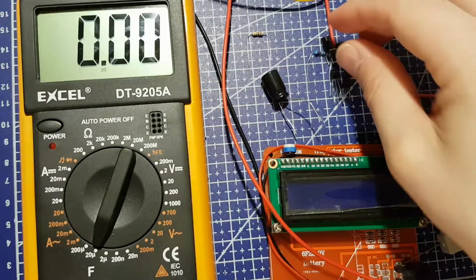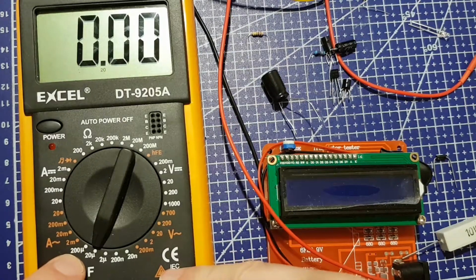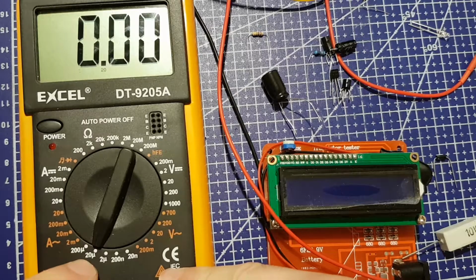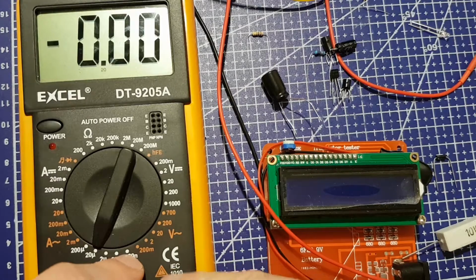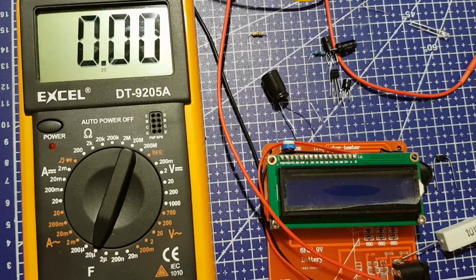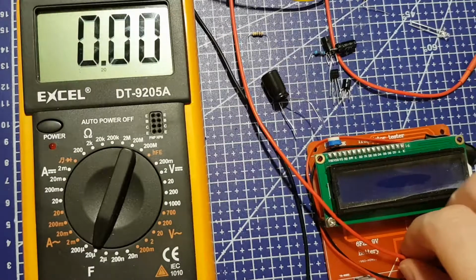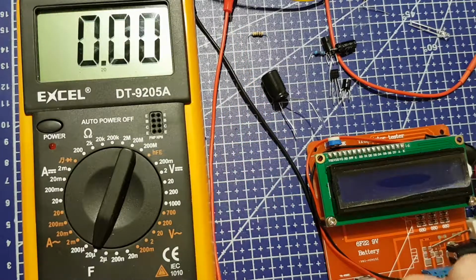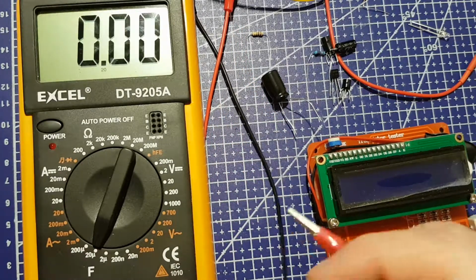So you can measure capacitance. You've got various values on here, ranging, my particular one, from 200 microfarads, 20 microfarads, 2 microfarads, 200 nanofarads and 20 nanofarads. Not exactly the greatest, but again, it's a cheap multimeter. To measure the current is exactly the same port as measuring the capacitance.